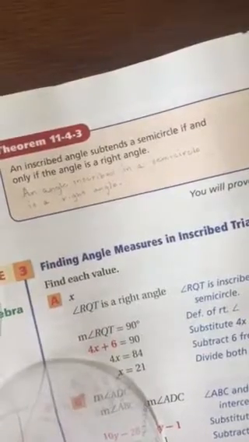This is lesson 11-4, video 2. I am at the top of page 774, and we are looking at theorem 11-4-3, and I'm going to slant the phone so that you can see the whole thing.